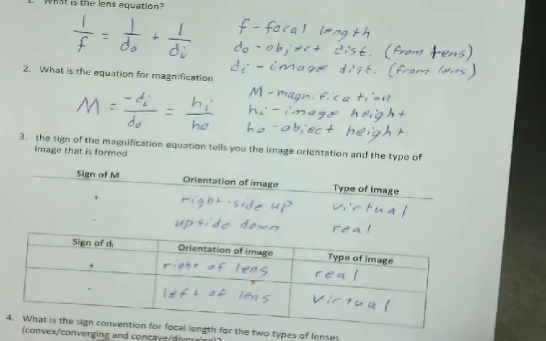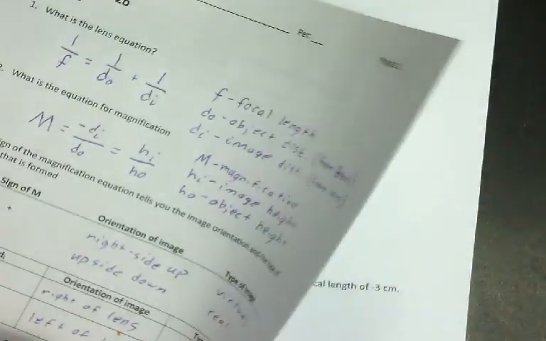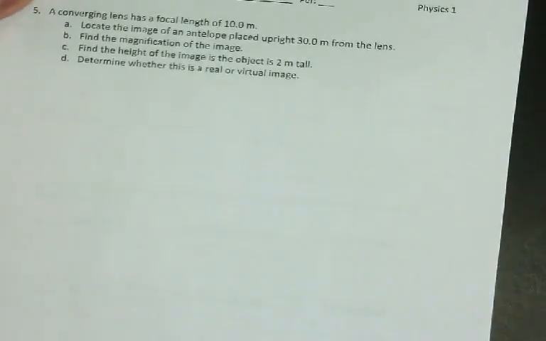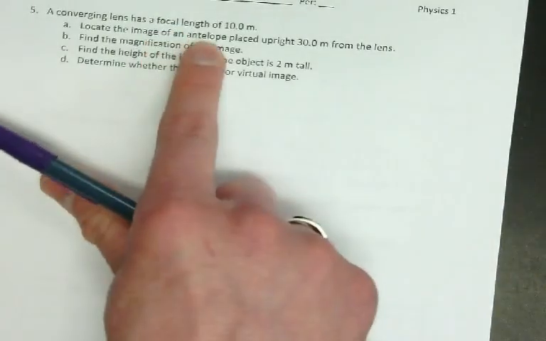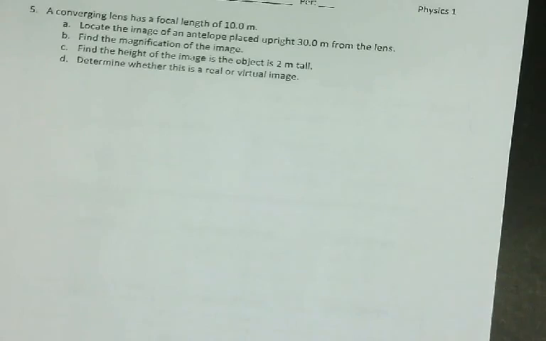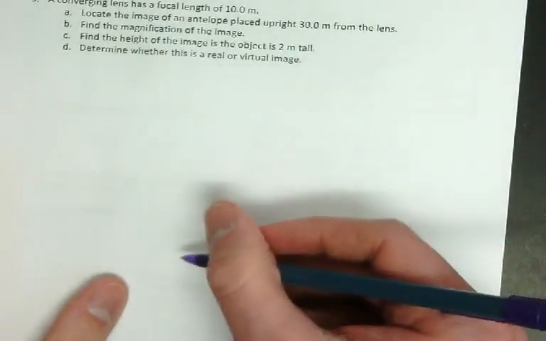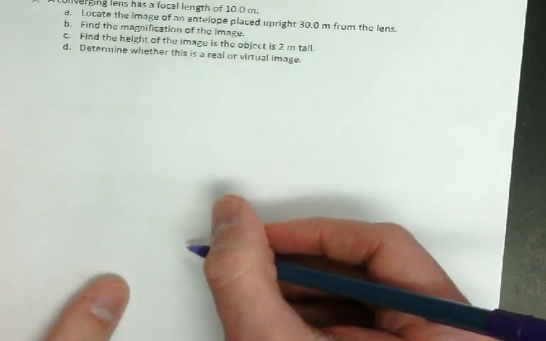All right, let's do an example. A converging lens has a focal length of 10 meters. Locate the image of an antelope placed 30 meters from the lens. Okay, so here's what we know.